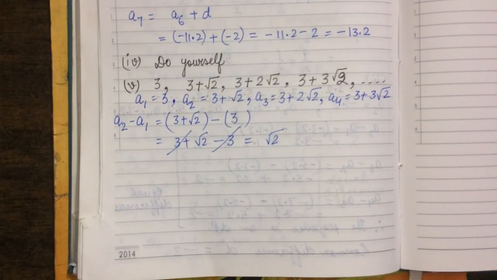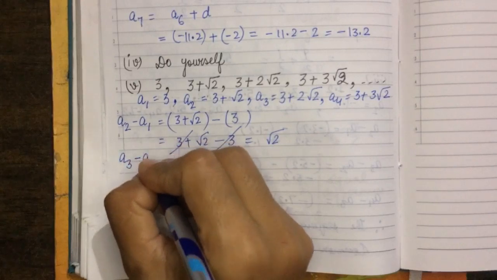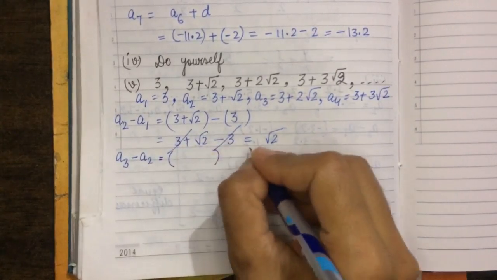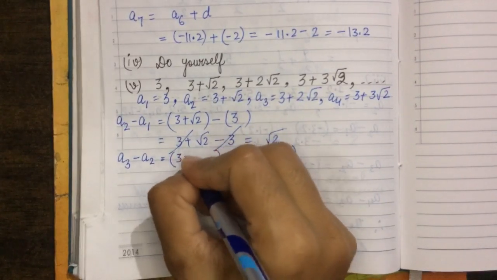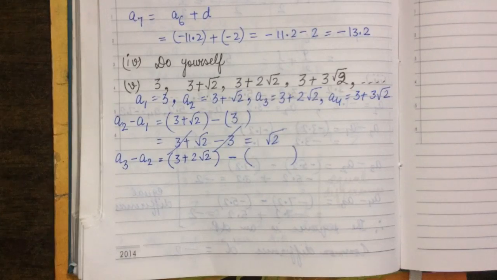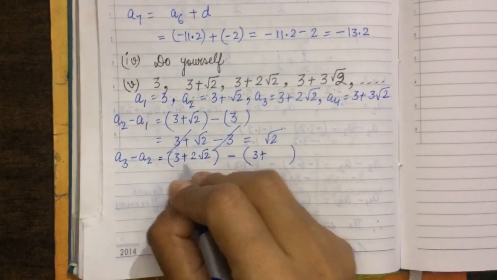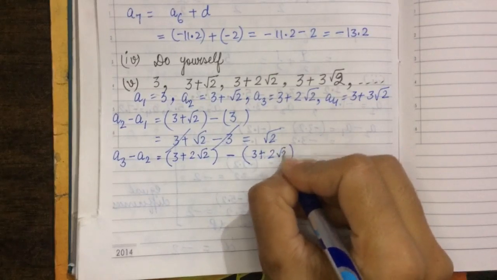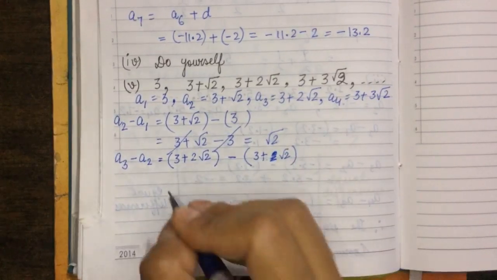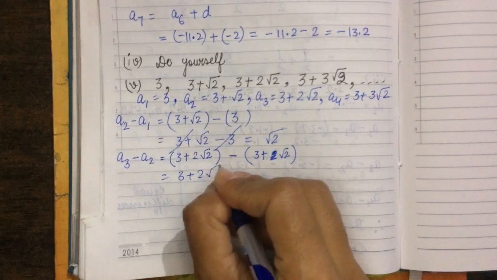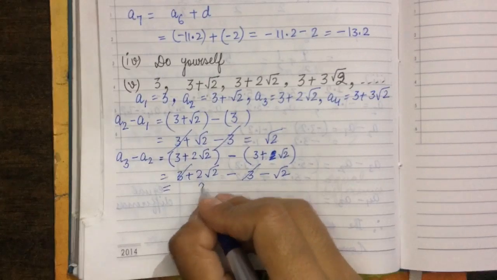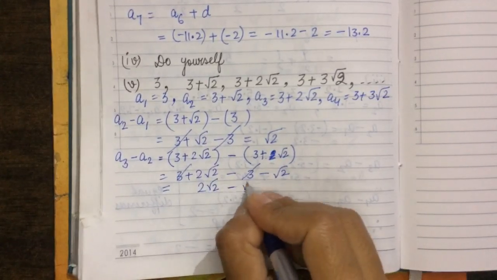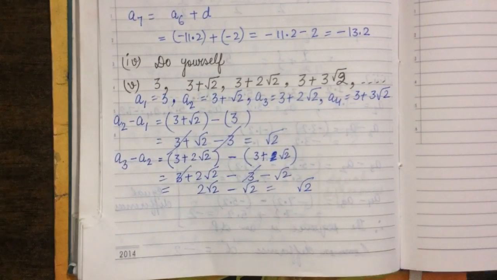Let's take the second and third term. a3 minus a2, again I'm going to use brackets because I'm writing a difference. So the third term is 3 plus 2 root 2, third term minus the second term. Opening the brackets, 3 gets cancelled, 2 root 2 minus root 2. So this will be root 2. As for now, the difference is equal.